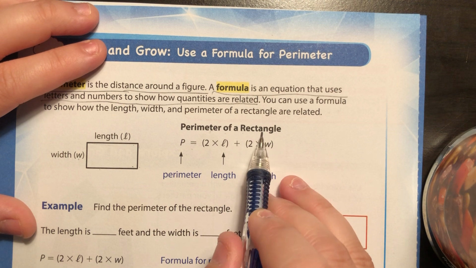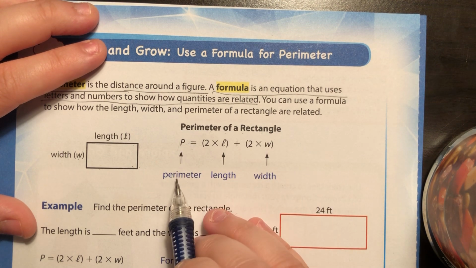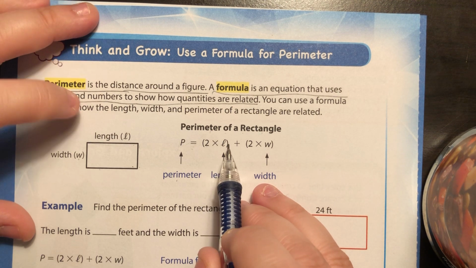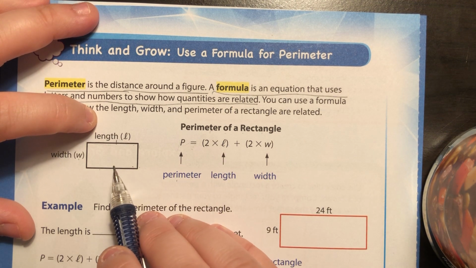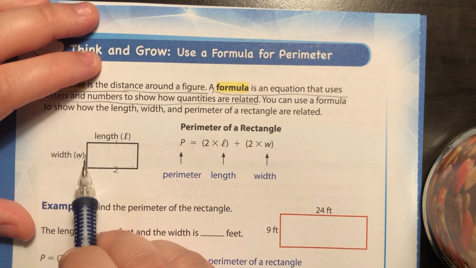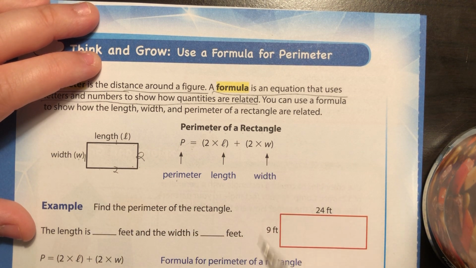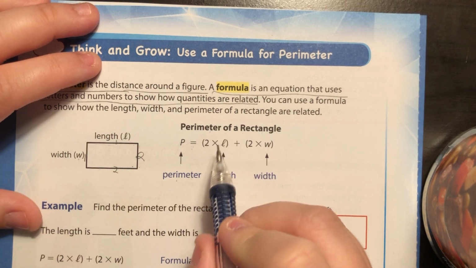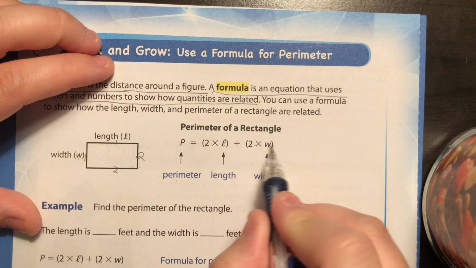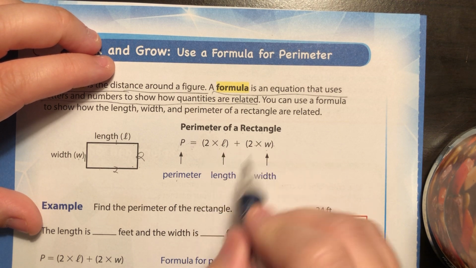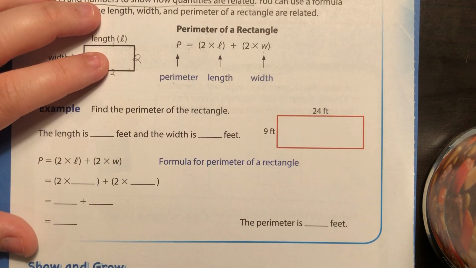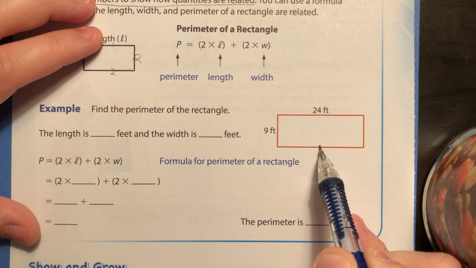So to find the perimeter of a rectangle, we have P, which equals perimeter, equals 2 times the length, because there's 1 and 2, plus 2 times the width, because there's 1 and 2 widths, okay? So that means I have to count the length twice, count the width twice, and add them together in order to find the perimeter. So we're going to practice using that formula with this particular rectangle right here.